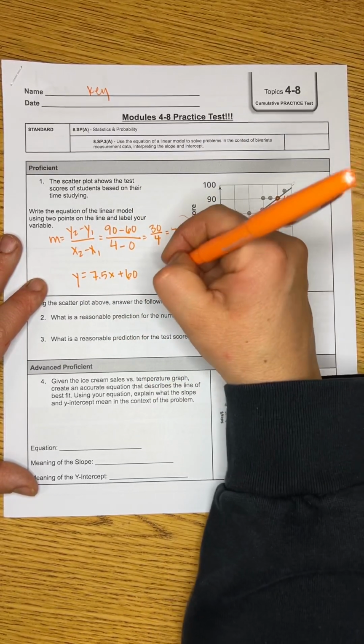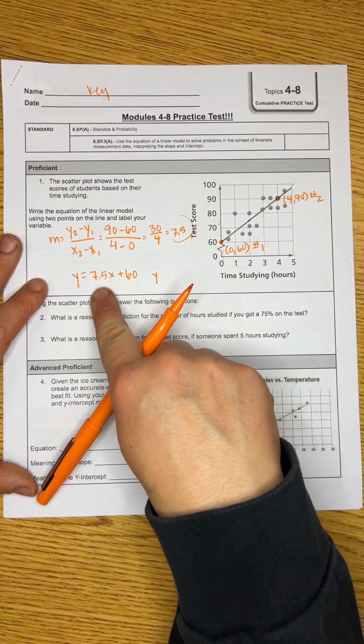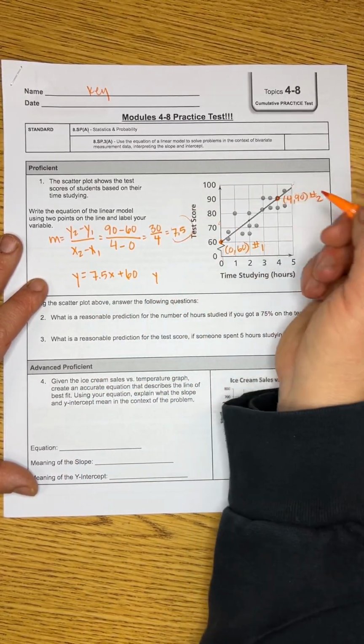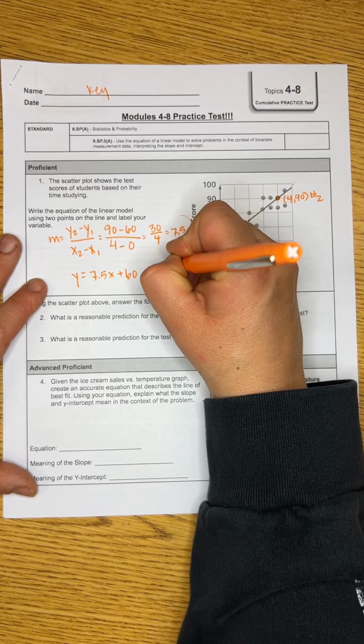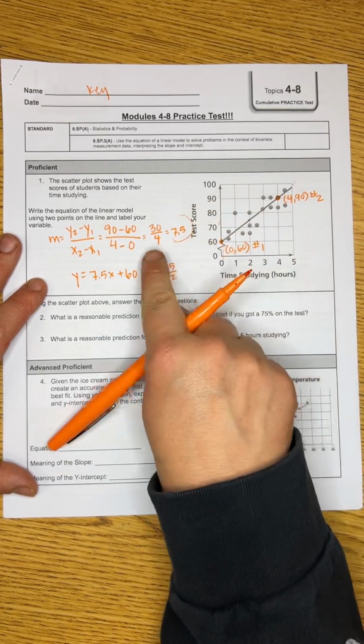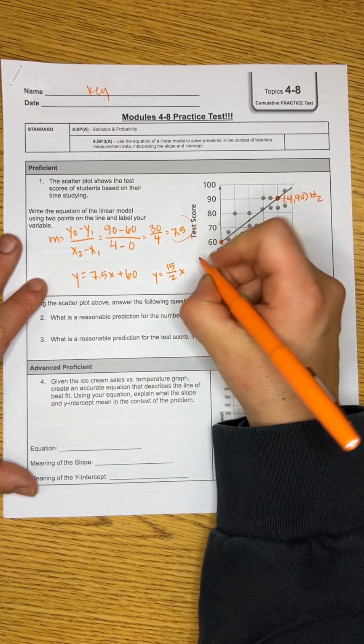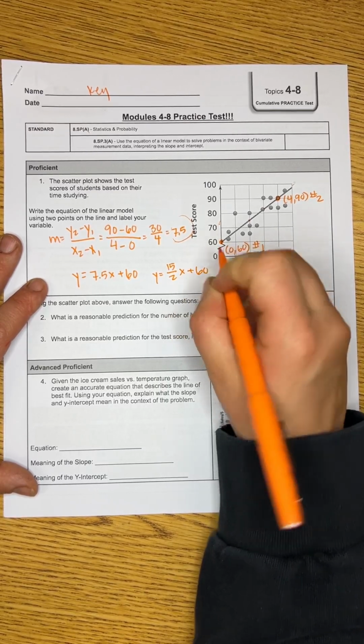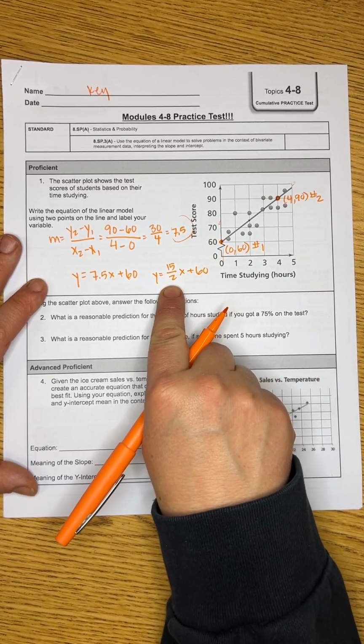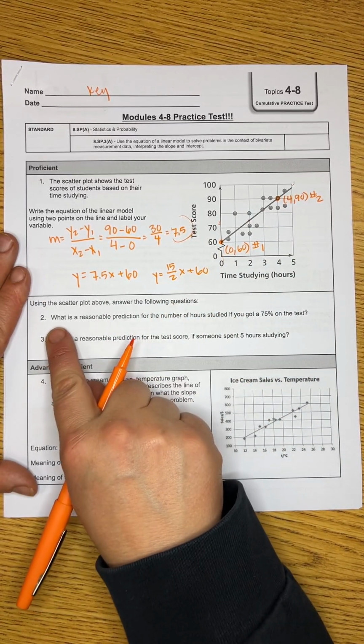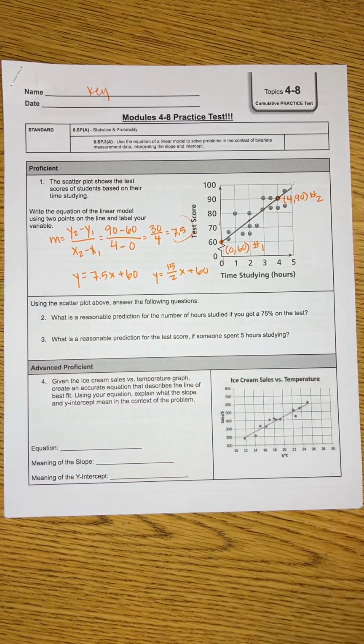If you want to, you could also write this in fraction form for this number. So you could write 15 over 2, because I'm going to simplify that, times x plus 60. I should always write my fractions in simplified form, right? Yay. All right, so now using the scatter plot above, what is a reasonable prediction for the number of hours studied if you got a 75% on the test?